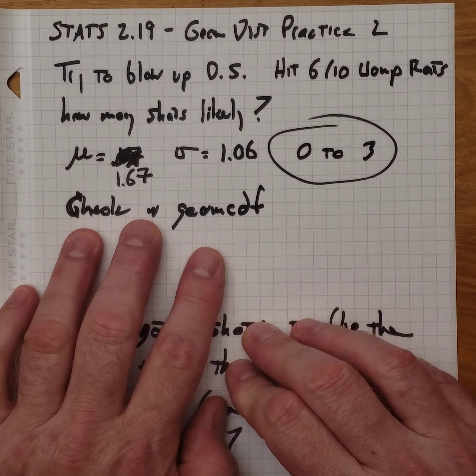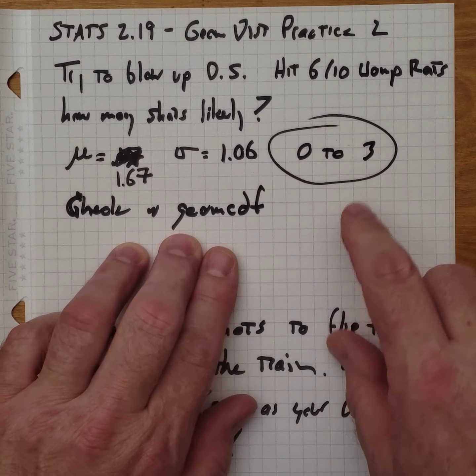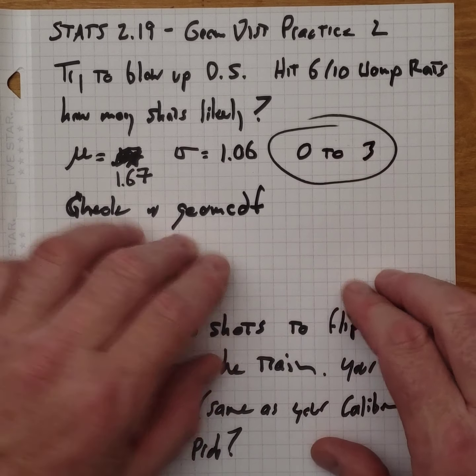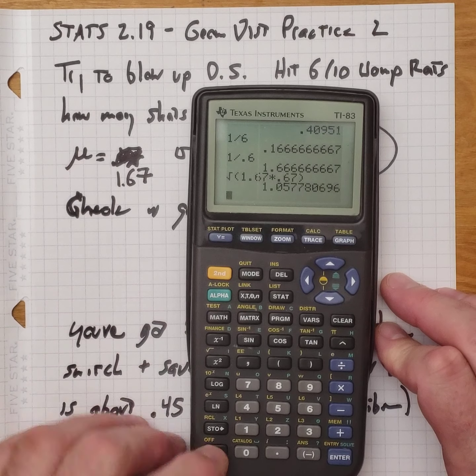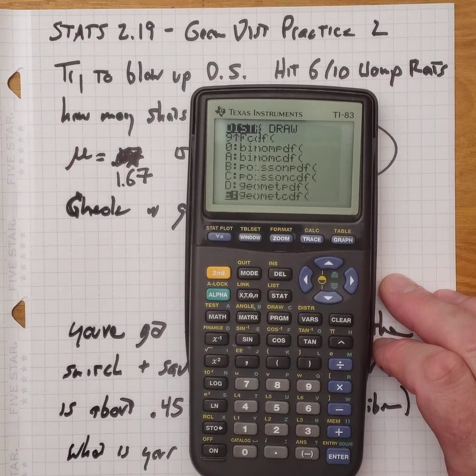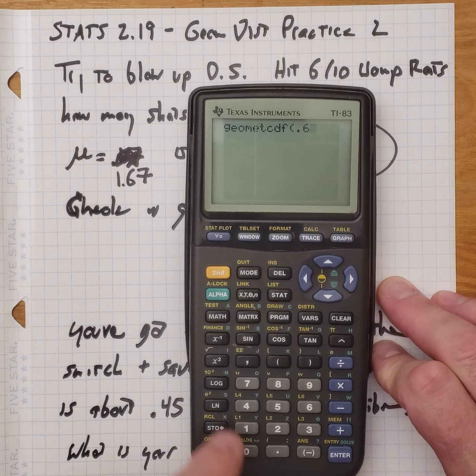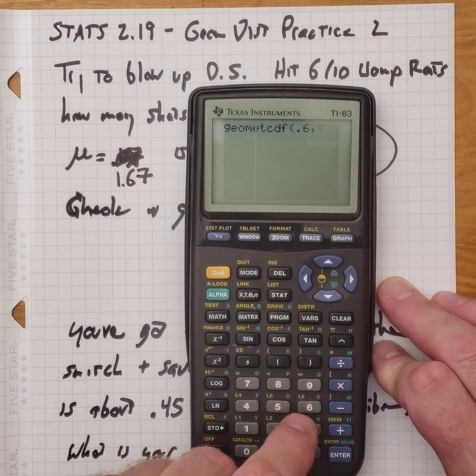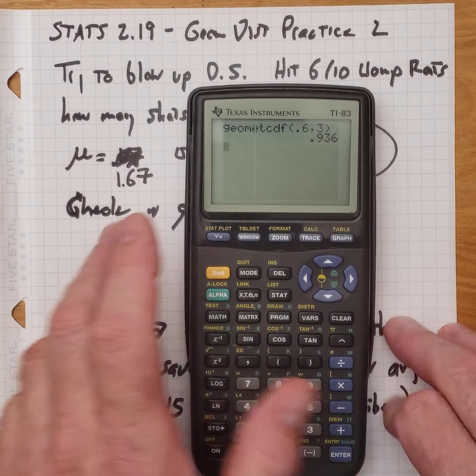Now, let's check if this works out with our cumulative distribution function, because remember, the range of likely outcomes should give us 95% probability. So if we go to second, distributions, geometric CDF, 6 out of 10 is 0.6, and we want to know the probability from 0 up to and including 3, we get 93.6%.